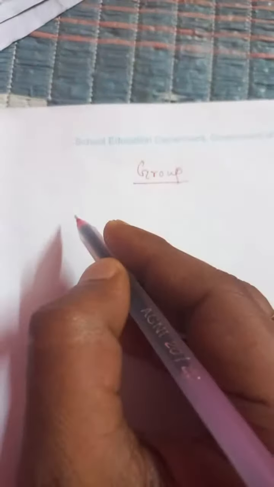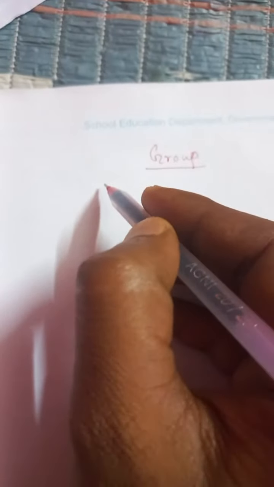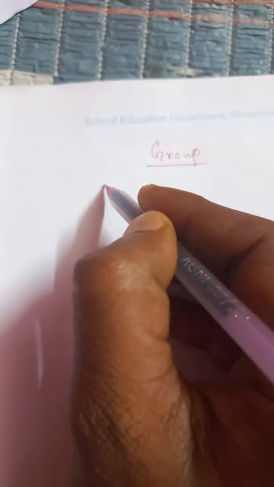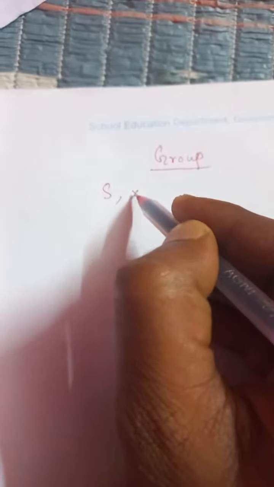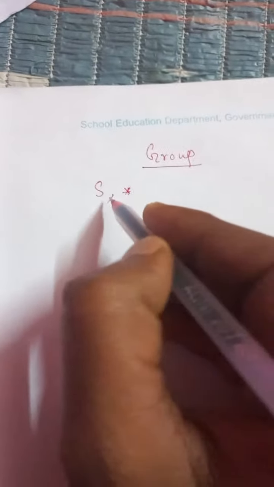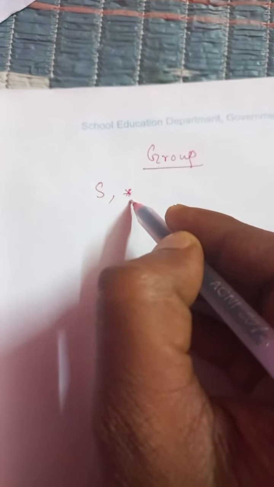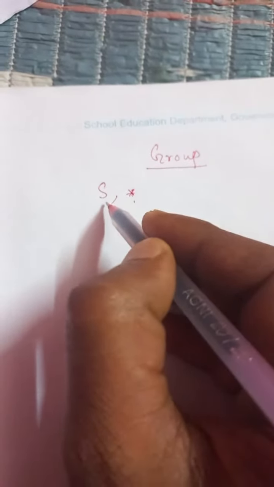Today I will discuss how we can generate a group in set theory, or what is called a group in set theory. First we have to discuss, as I have already discussed in the previous class, what a set is. We take a set S and a binary operation. A binary operation means an operation or mapping which is solely defined on the set.